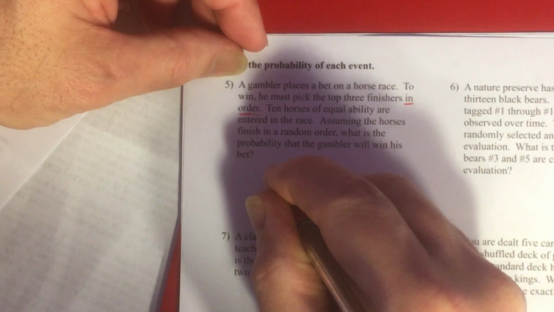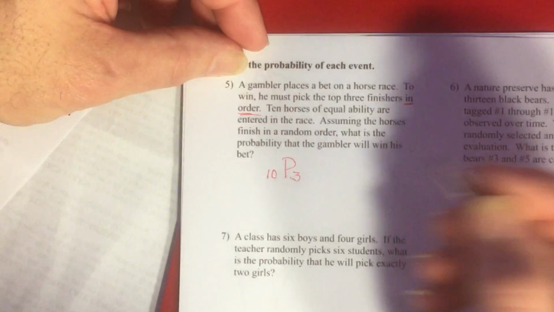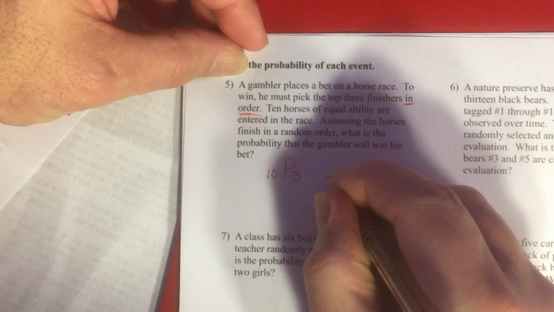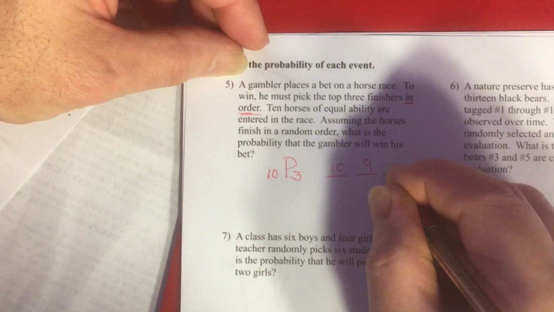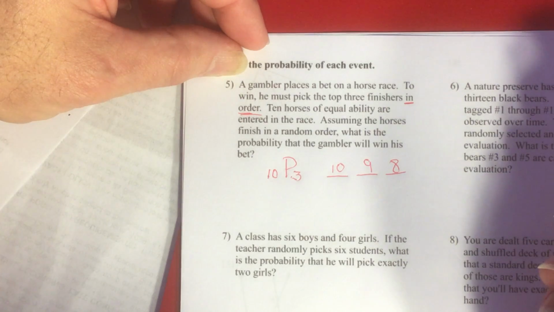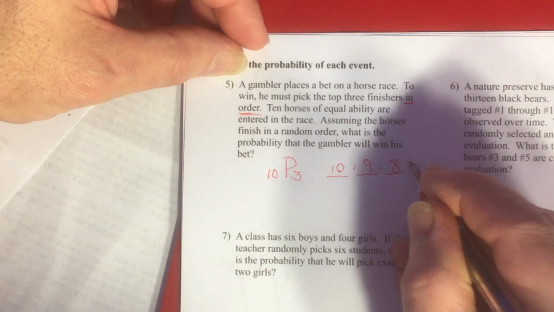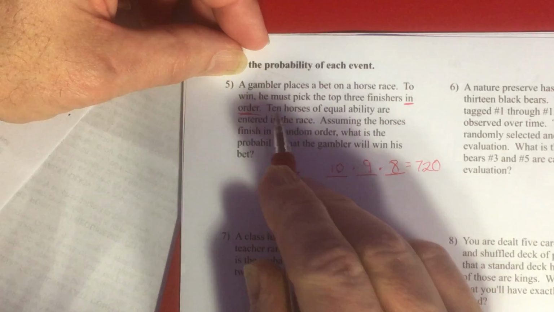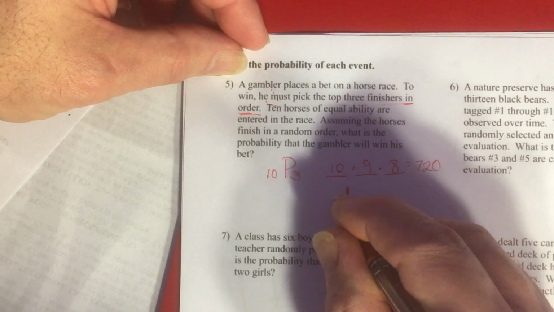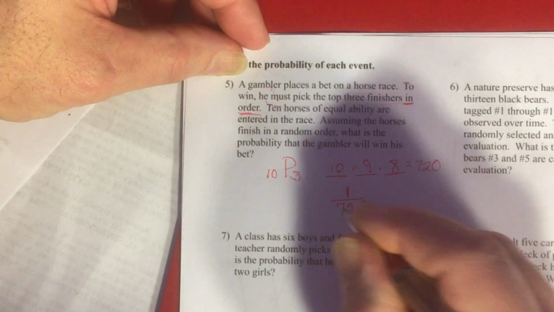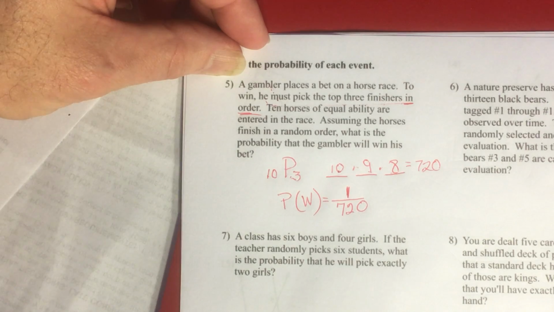Well, that is 10 horses chosen as a permutation, right? We're going to choose 3 of them. What does that mean? Well, we've got 10 choices for the first one, 9 choices for the one who comes in second, 8 choices for the one who comes in third, and that's 10 times 9 times 8 is 720. Right? And for the gambler to win, he's got to pick all 3 in a row. So there's only one way to do that out of the 720. So the probability of winning is equal to 1 over 720.